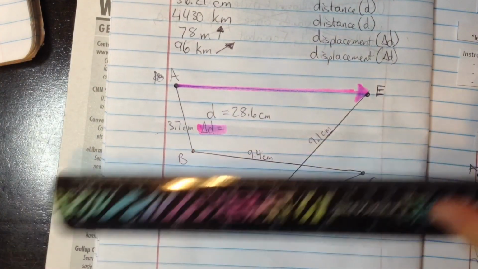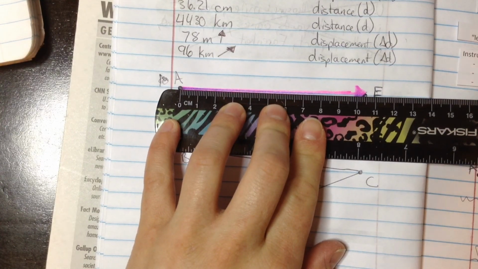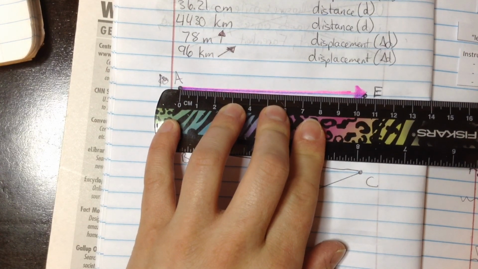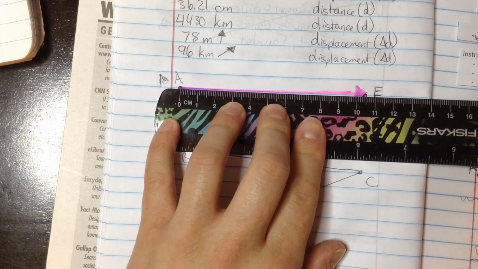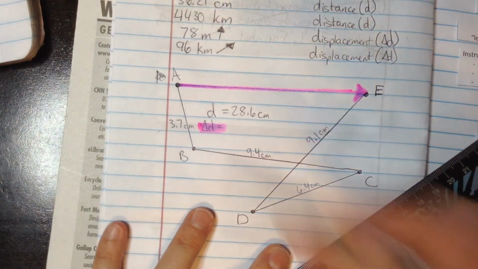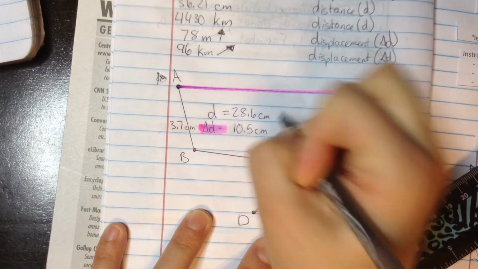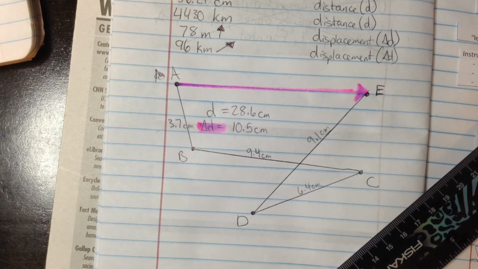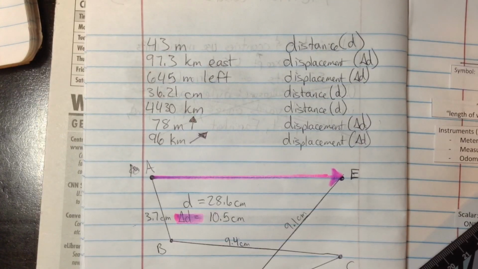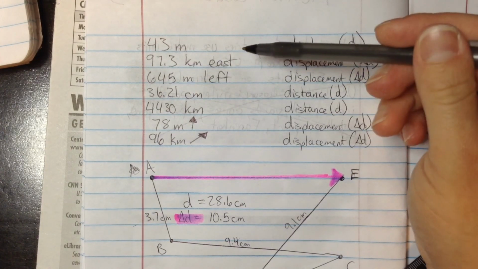Well, how long is the displacement? Measure from your point A to your point E. Mine, I've got 10.5 centimeters. Okay? Now, from what we learned up here, displacement needs to have a direction.